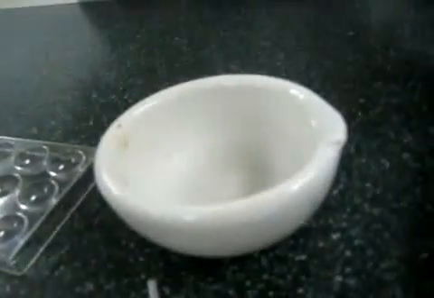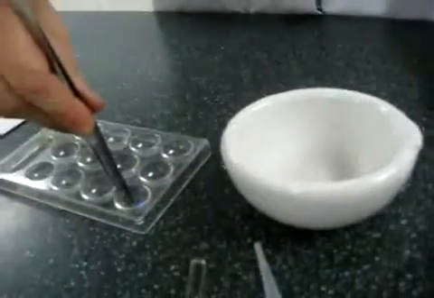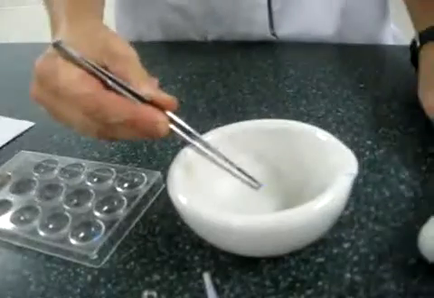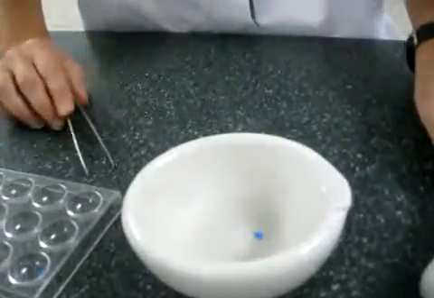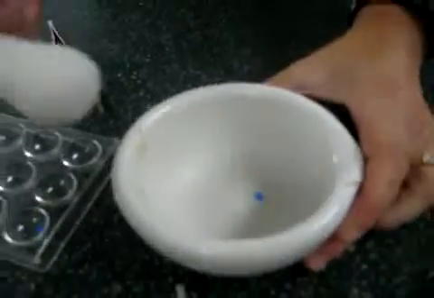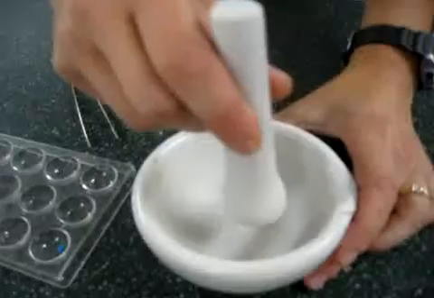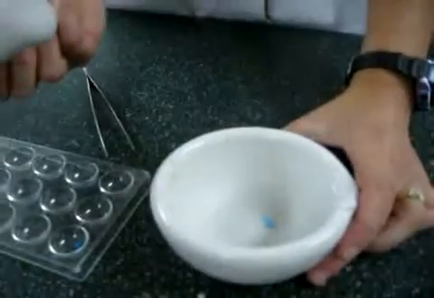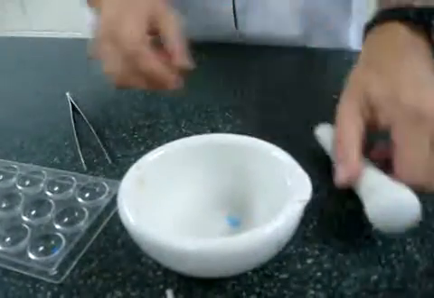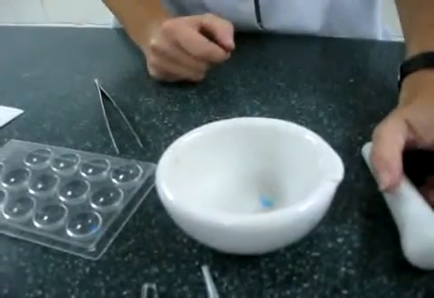You will grab the mortar and pestle and a small sample of your first compound, and you will place it in the mortar and pestle. Then you will take the pestle and you will attempt to tap the compound. If the compound shatters, it is brittle, and you will record that in your observation table.